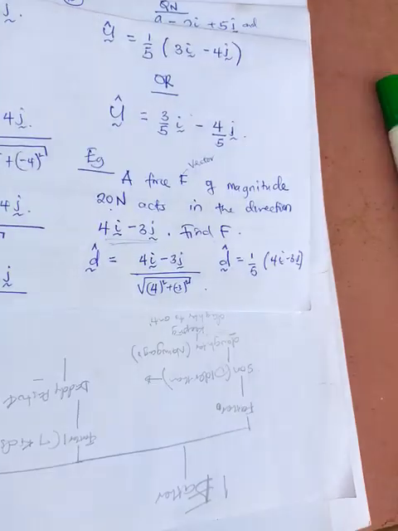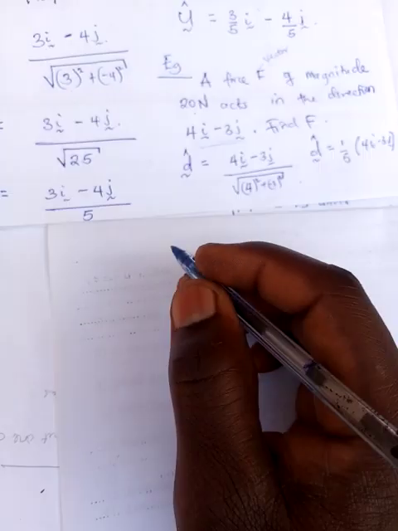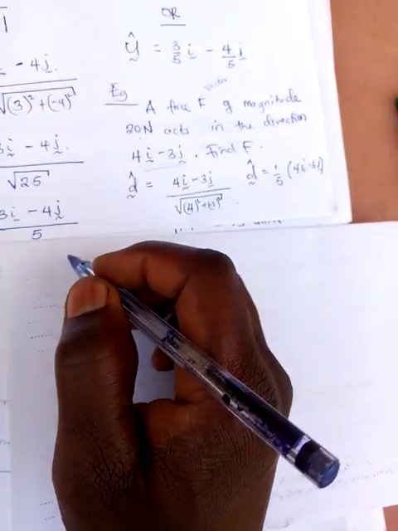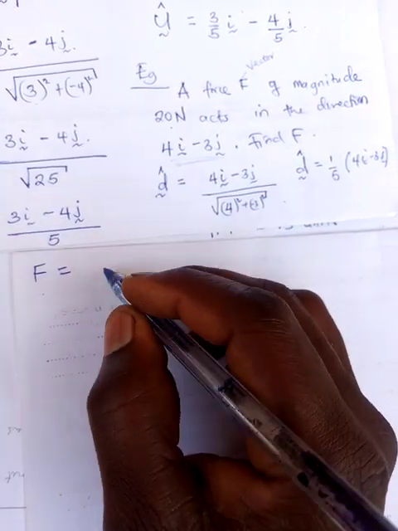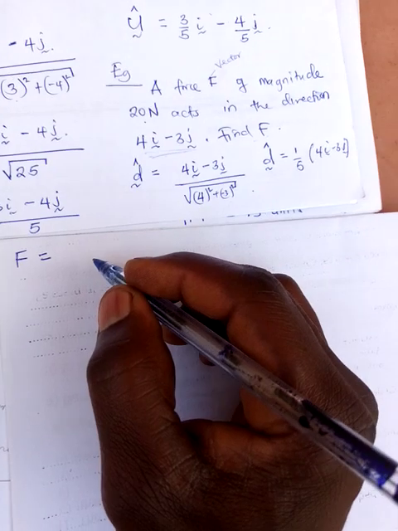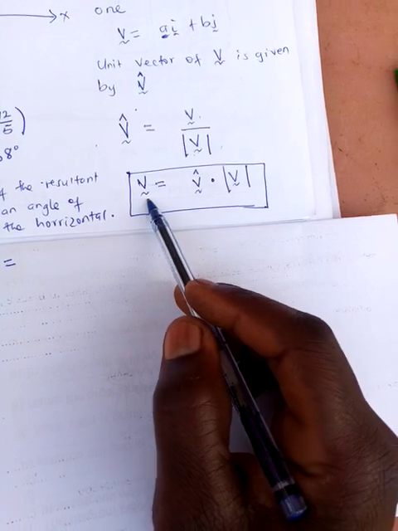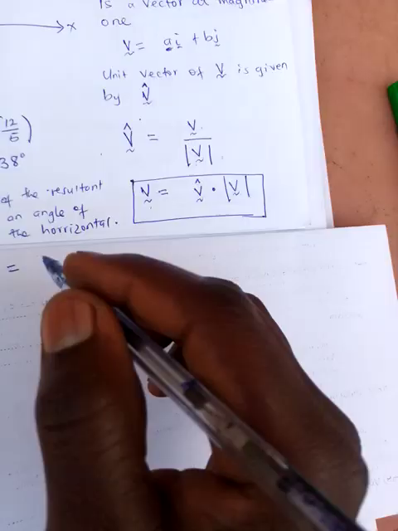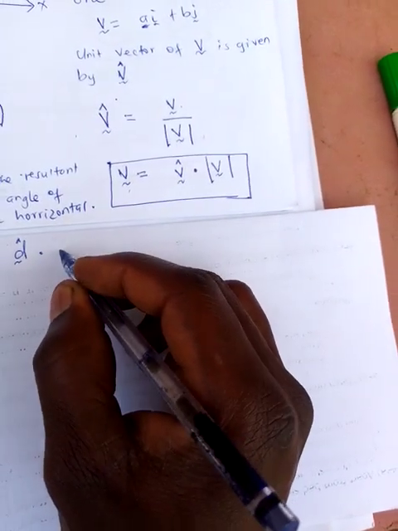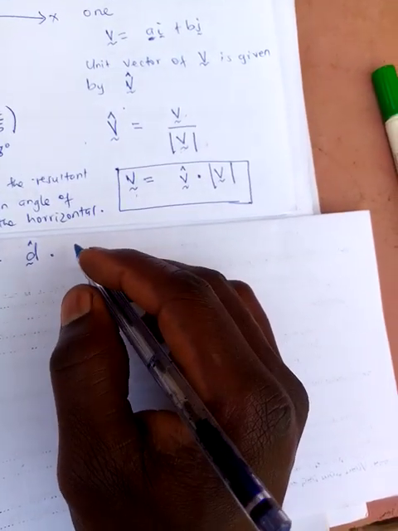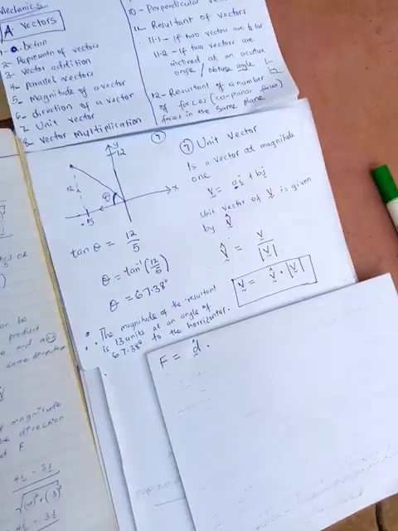We can now say that force F can be given as, from this, the force F is given as, this one is the unit vector in direction times the magnitude of the force.